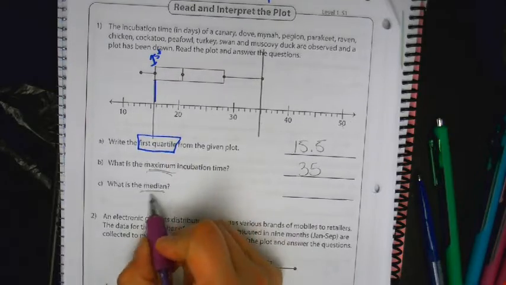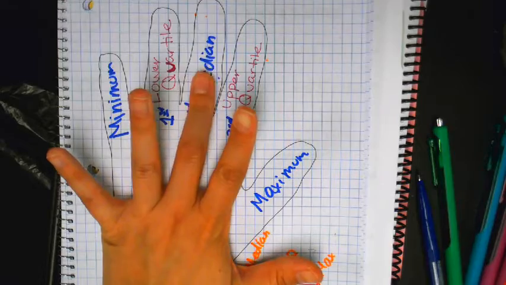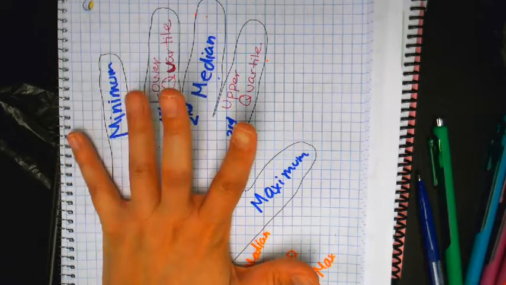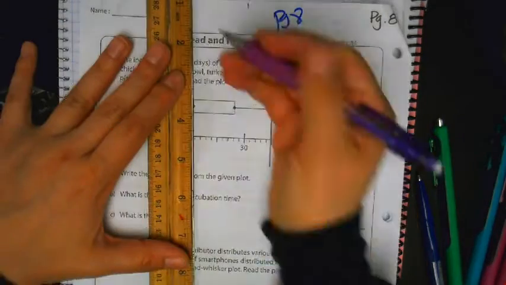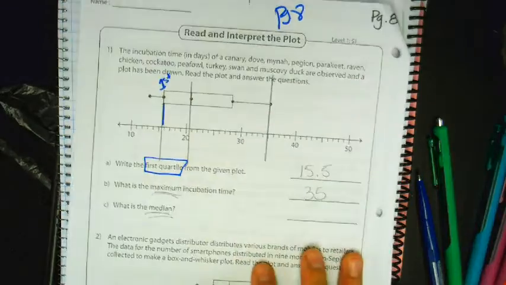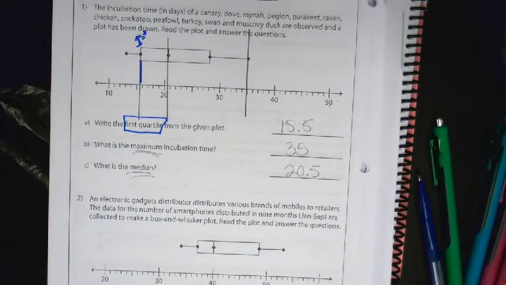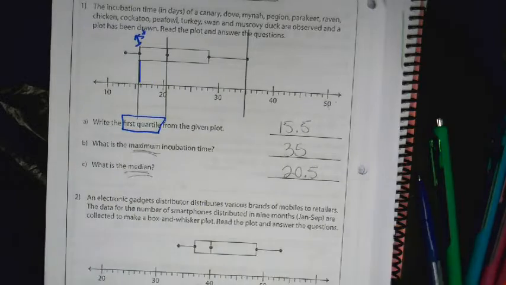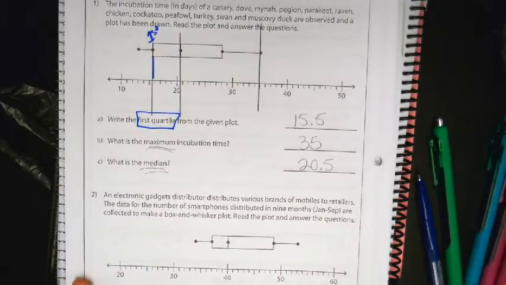What's the median? Which finger represents median? The middle finger. Median, middle finger. What number dot is that? 1, 2, 3. It's the third dot. 20.5. This one kind of sucks because of the decimals, so that makes it a little bit harder, but it's fine. It's supposed to be an easy one once you memorize your 5 fingers. Once you memorize your 5 fingers, box and whisker plots are extremely easy.